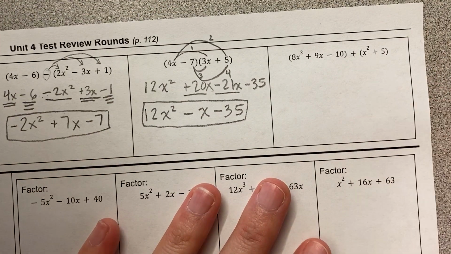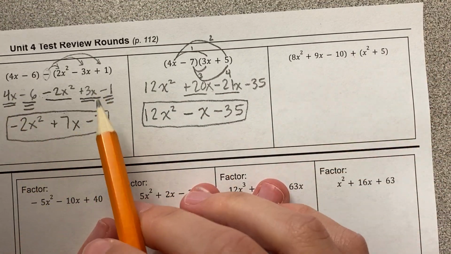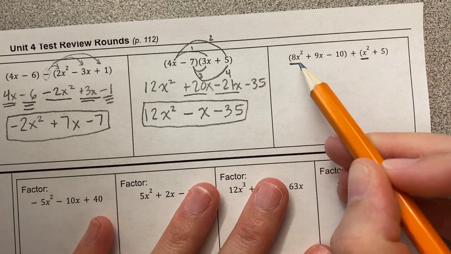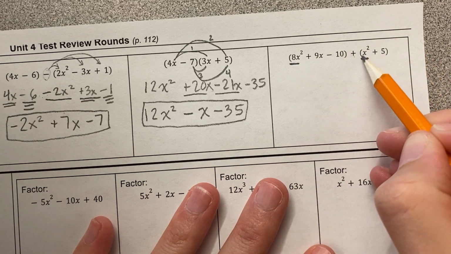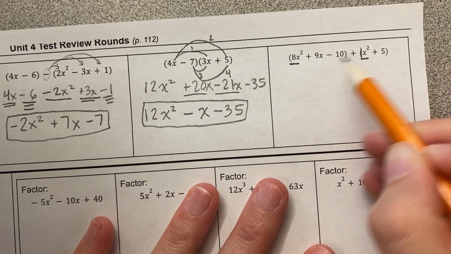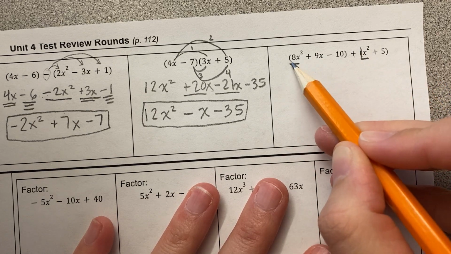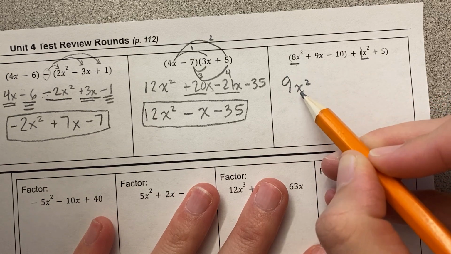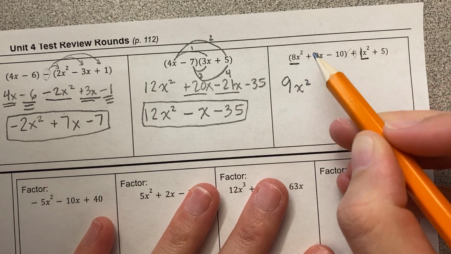I notice we are adding. I don't even need to rewrite the terms. I'm just going to combine like terms right here. I could rewrite them if I want, but it seems silly. This is 8x squared plus 1x squared. I'm not multiplying here. I don't get 8x to the fourth. This is 8 plus 1, that's 9x squared. X squared plus x squared. I'm adding, no change in exponents.